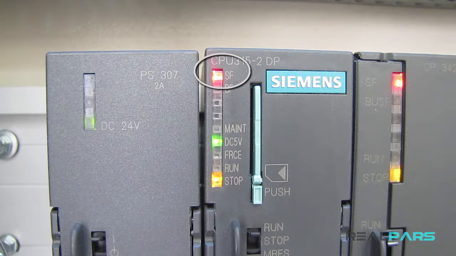For example, suppose one digital input module is next to a CPU module and is transferring data with the CPU. In this situation, if the power supply of this DI module for any reason gets disconnected, the functionality of this module comes to a halt and it can't exchange data with the CPU anymore.